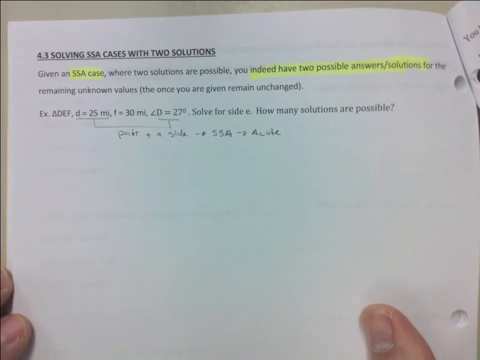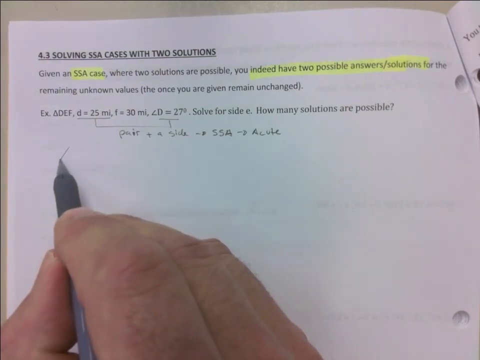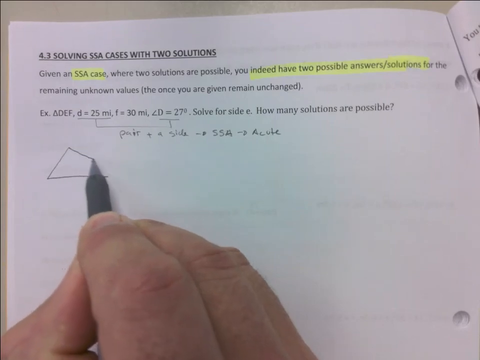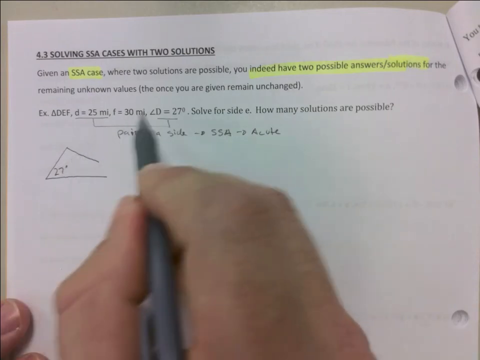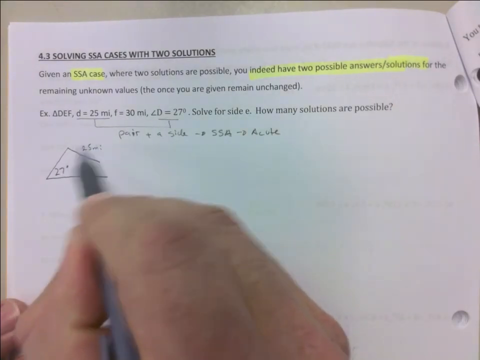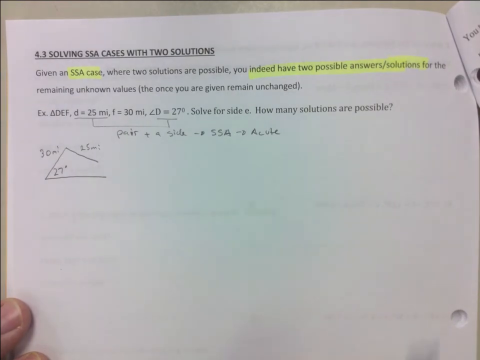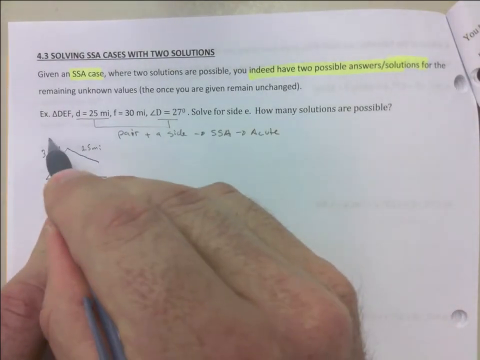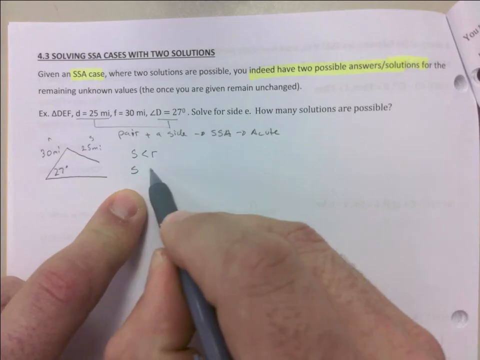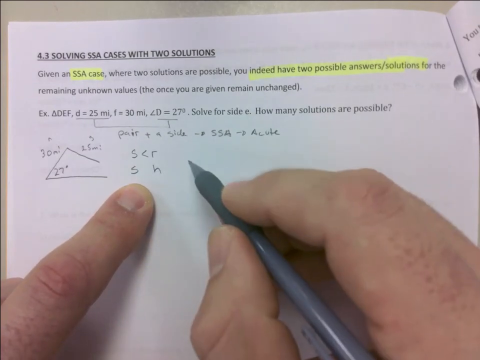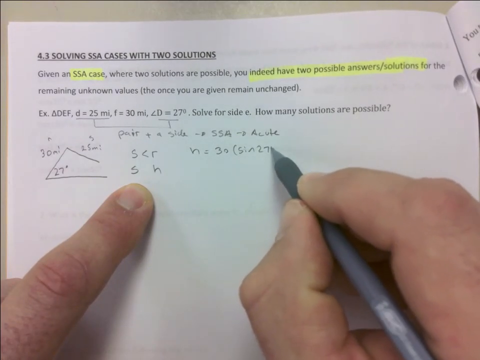So I'm going to do the whole justification part right now. We're not going to use up too much space because we're going to need the bottom to do the work. So we put the 27 here. The 25 miles go here. The 30 miles, we're going to force that to be over here. And then we're going to look at rod and string. We know that string is less than the rod, so we compare this string and the height. So let's find the height, 30 times sine of 27.